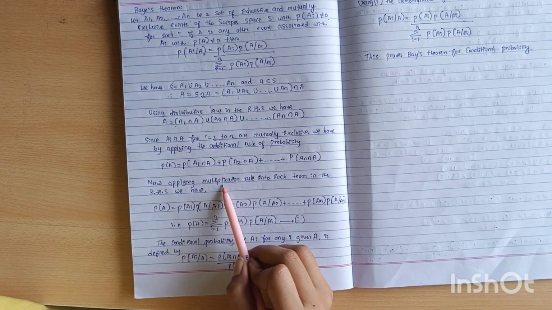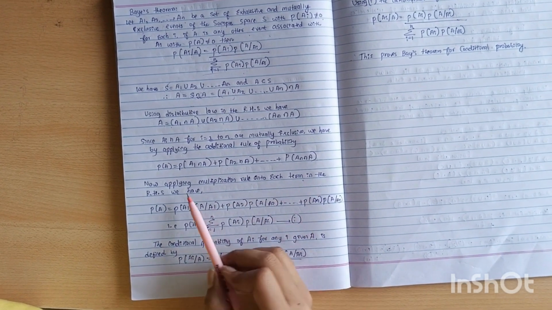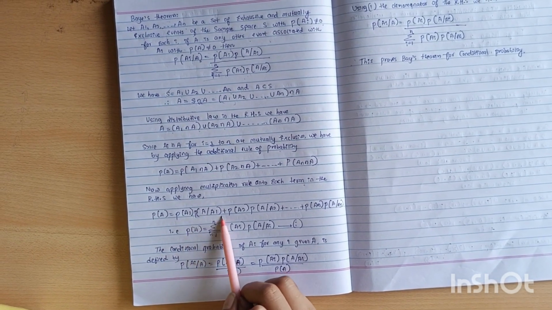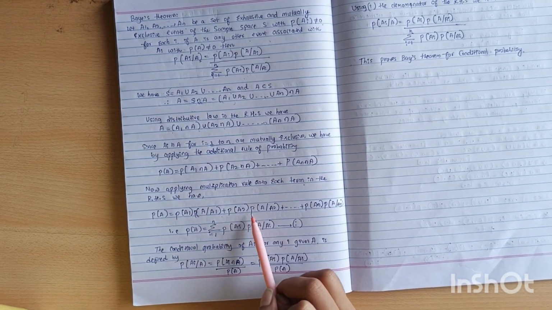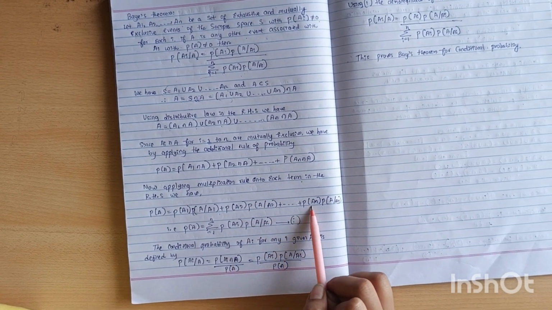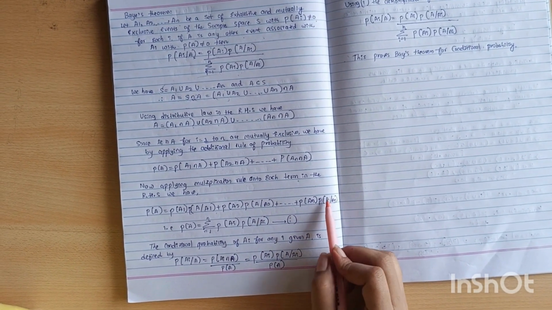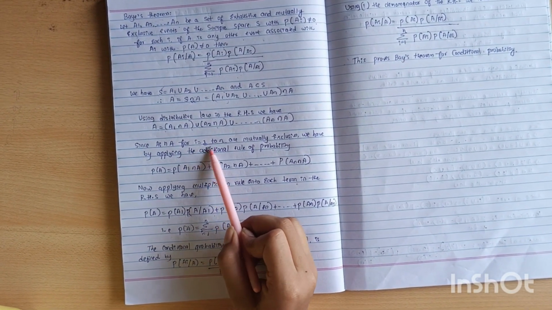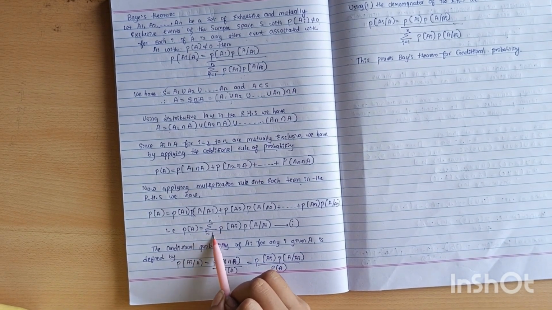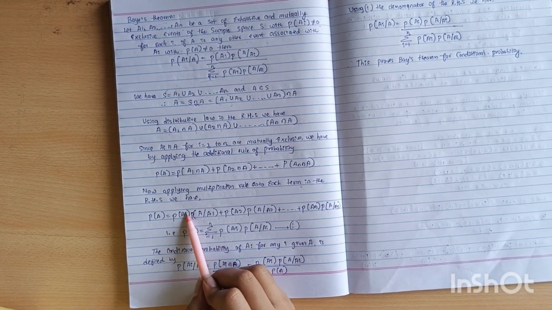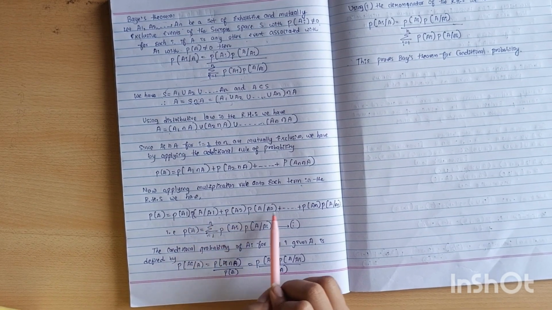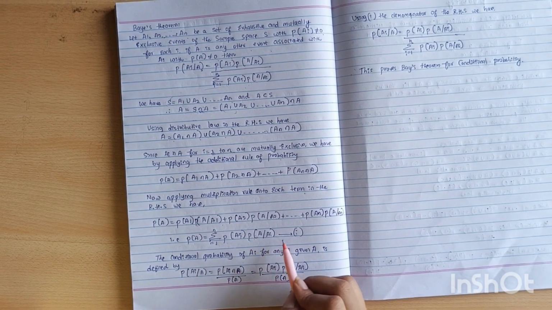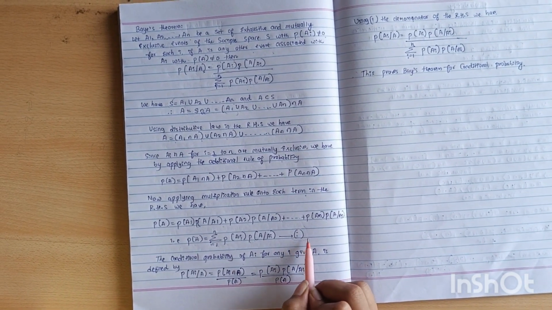So now applying the multiplication rule onto each term in the RHS, we have P of A is equal to P of A1 into P of A by A1 plus, second term, P of A2 into P of A by A2 plus up to P of An into P of A by An. So, as we already said, i is equal to 1 to n. So P of A is equal to summation of i equal to 1 to n, writing A1, A2, A3 in the general form as Ai, P of Ai into P of A by Ai. Consider it as equation 1.